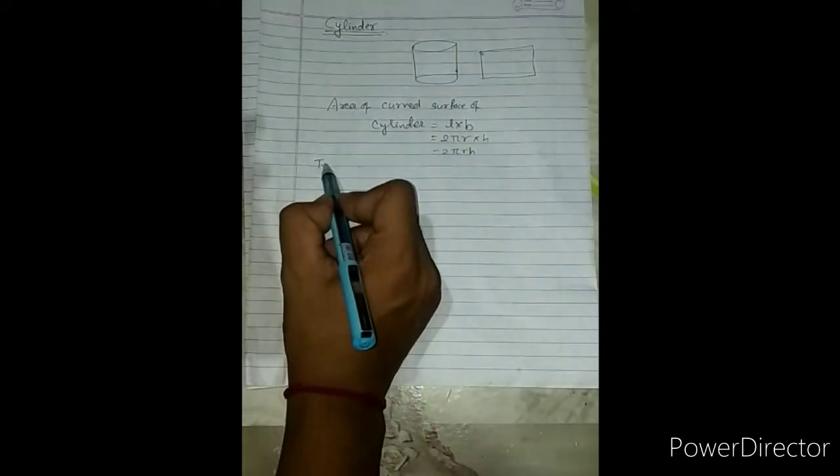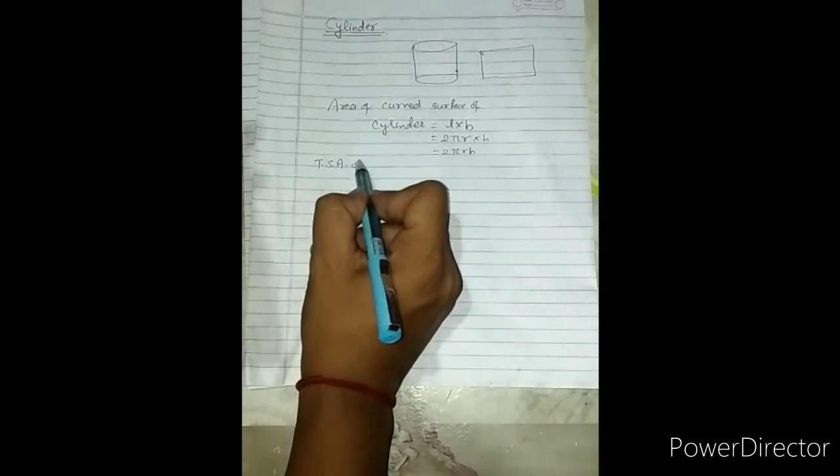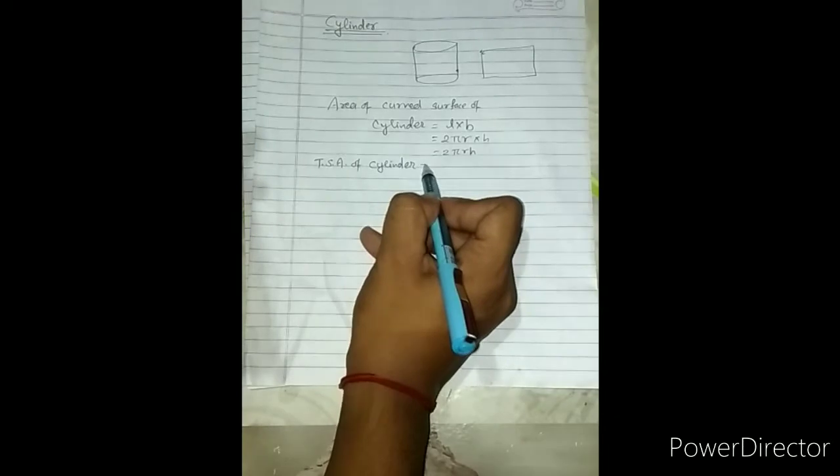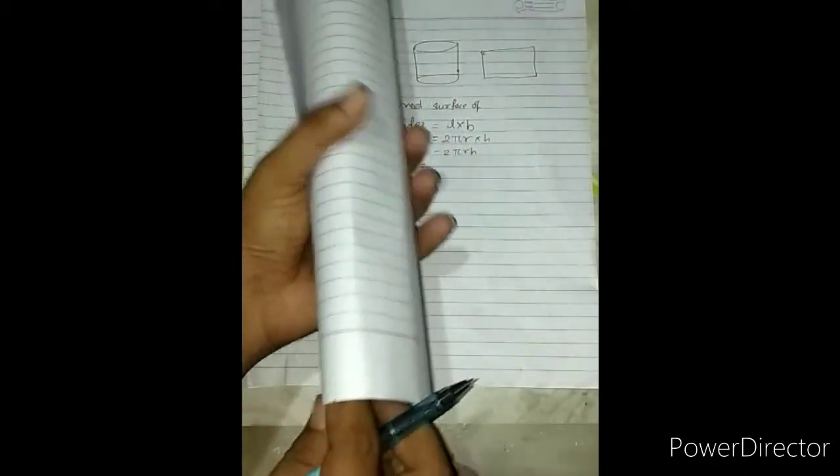Similarly, if you want to find TSA of cylinder, then the same part you can take. This is the curved surface. When we fold it, it is a cylinder. Now to find total surface area, we have to find the area of this part plus two circles.